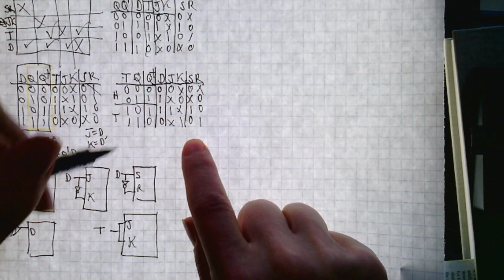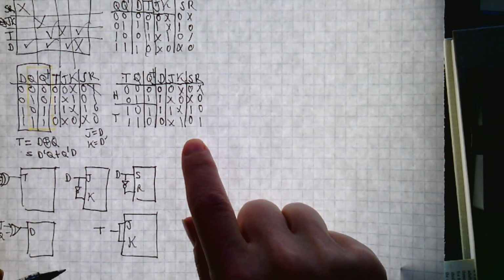Excellent. And so now it looks like S is kind of like the inverse of R. Maybe S could be equal to T and R could be equal to T as well. No, it doesn't look like that. No, it's not right.